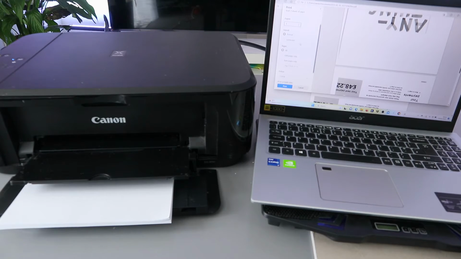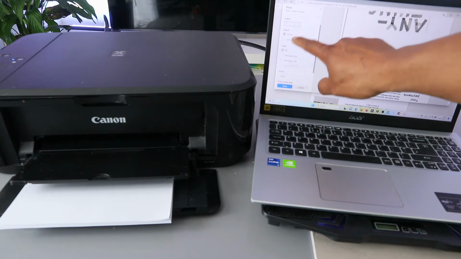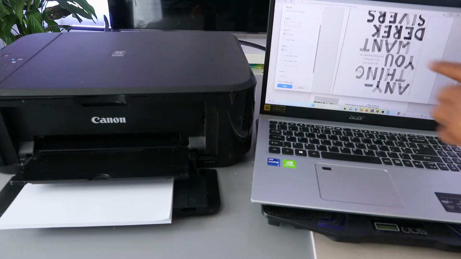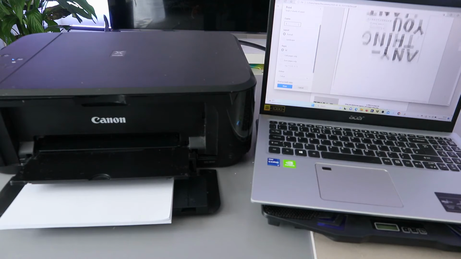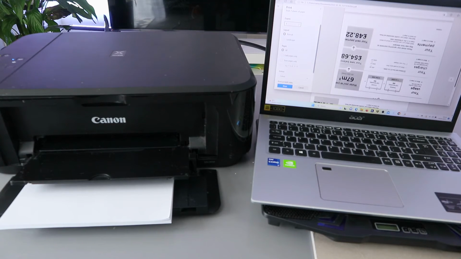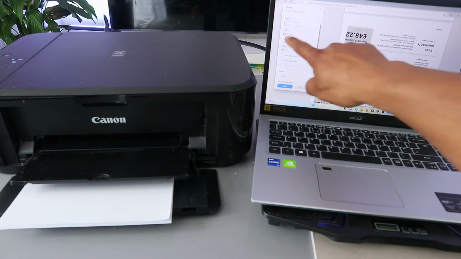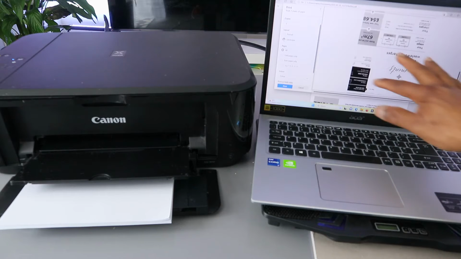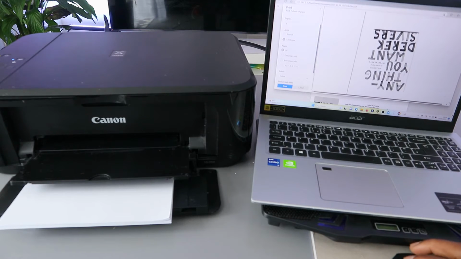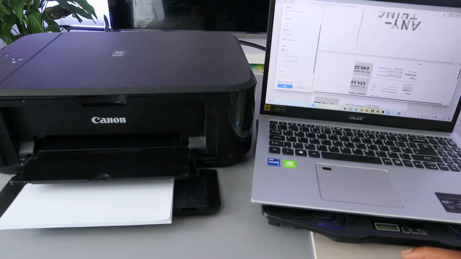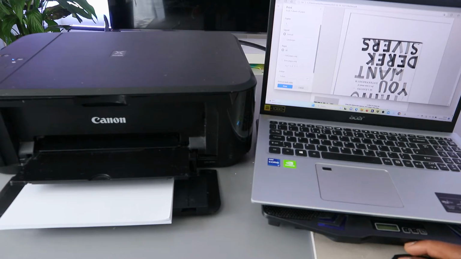Now the next thing is layout. You need to select the layout, portrait or landscape. If you check the image of the document, currently it is in portrait. If you want it to be in landscape, then you need to select landscape. I'm going to show you how the landscape looks. Select landscape, you see the document. So this is landscape. But I like to have it in portrait. So now this is in portrait.